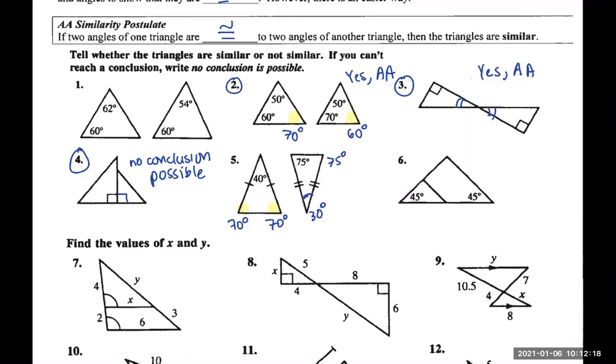Okay, and then as you type in the answers, very good. Can you tell me what is your conclusion? Is it yes, no, not possible?